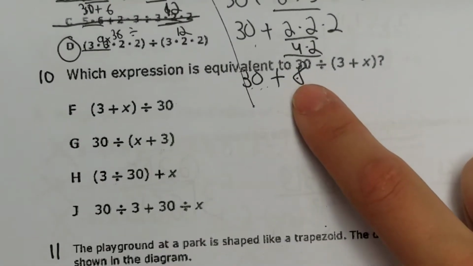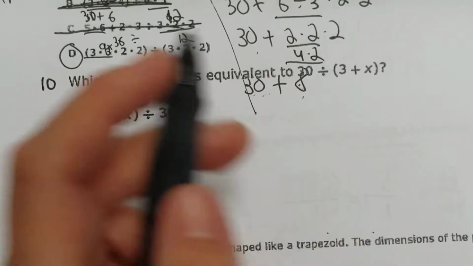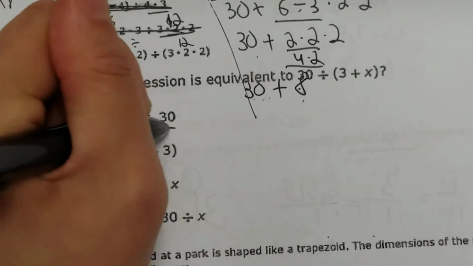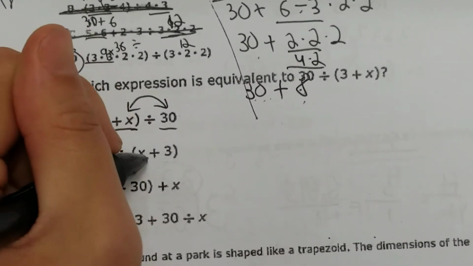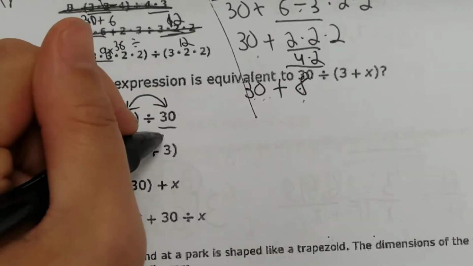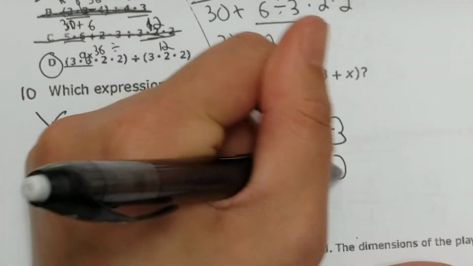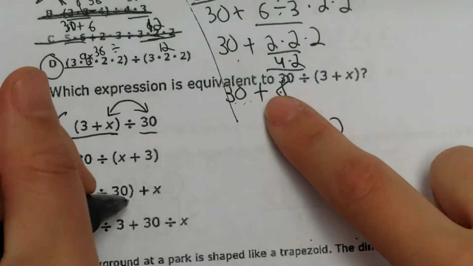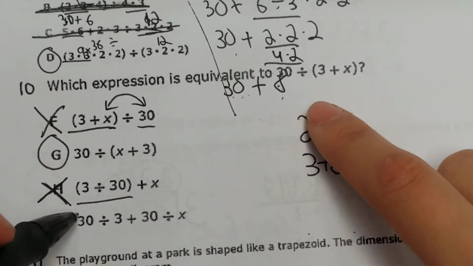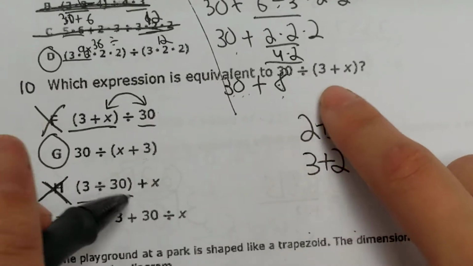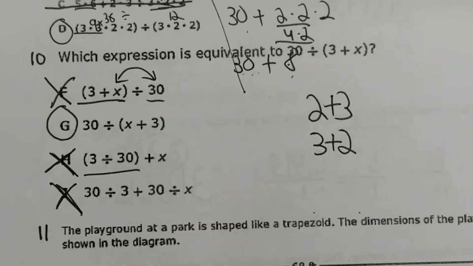Now we have this one. We have 30 divided by 3 plus x. Order matters. You can't just flip it whenever you feel like it. But whenever you add or when you multiply, you can flip the order and it won't really matter. Because 2 plus 3 is the same thing as 3 plus 2. Again, this person just rearranged the whole thing, so it can't be it. And then I think this person tried to distribute, but didn't do very well. So your answer should have been G.